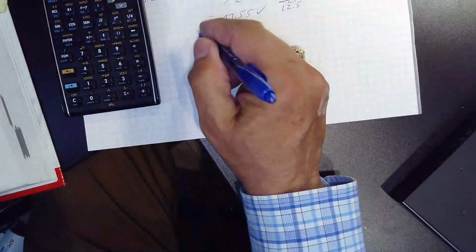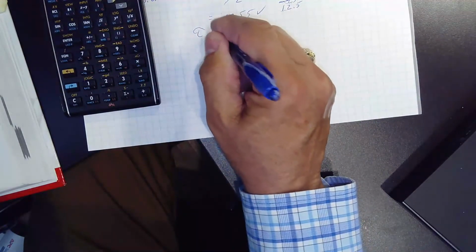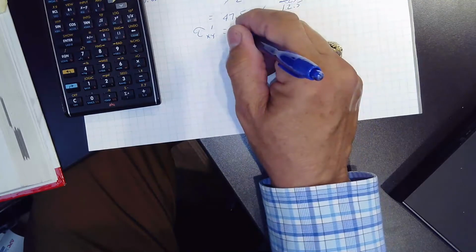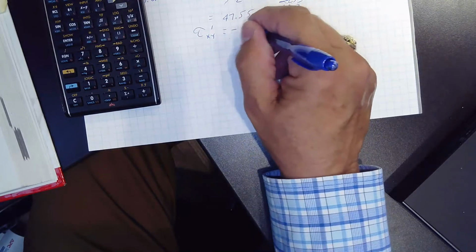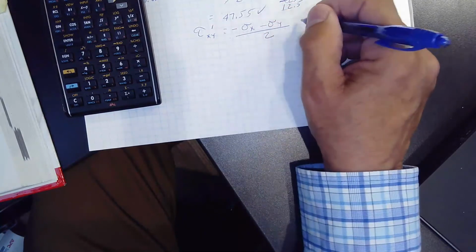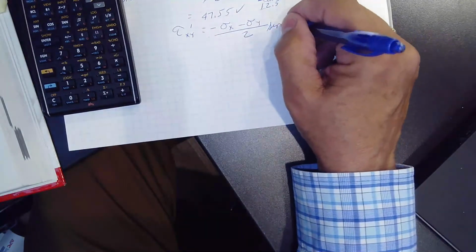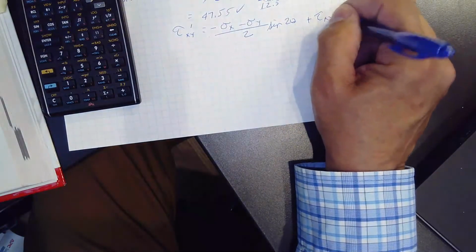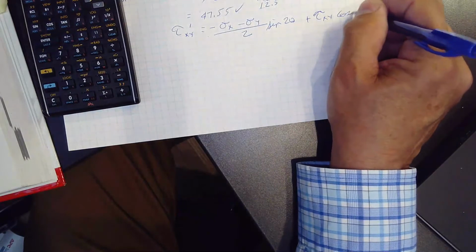And then tau xy prime is equal to negative sigma x minus sigma y over 2 times the sine of 2 theta, plus tau xy times the cosine of 2 theta.